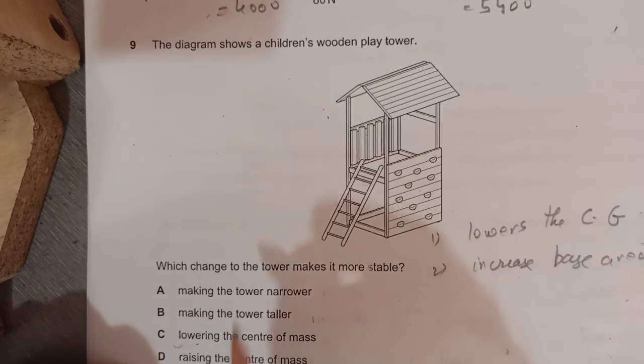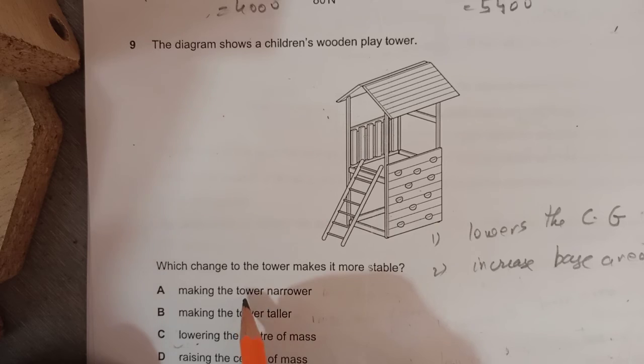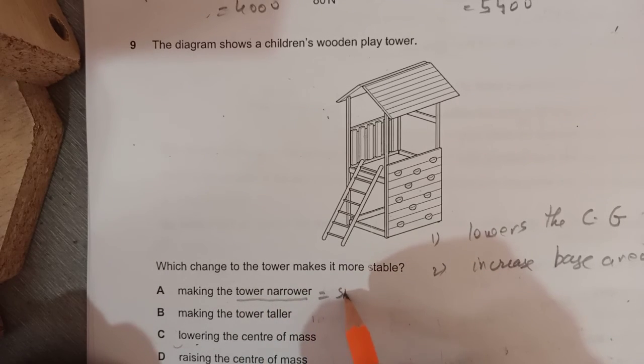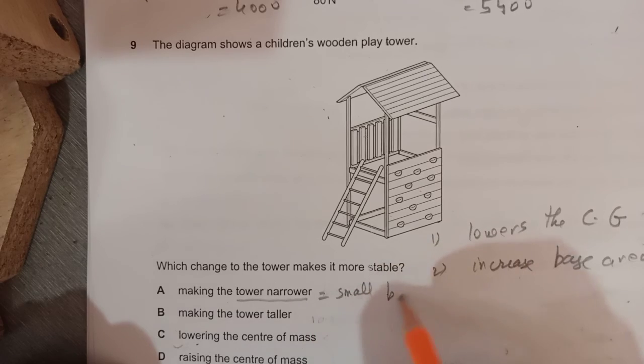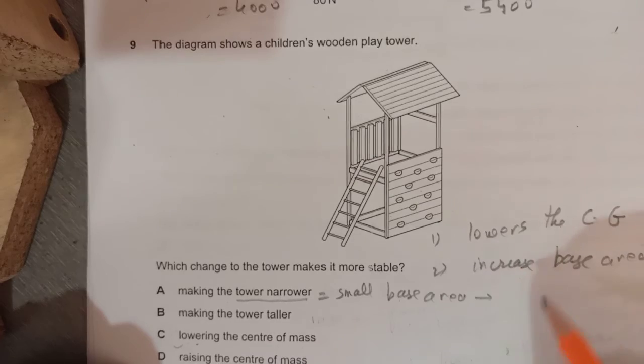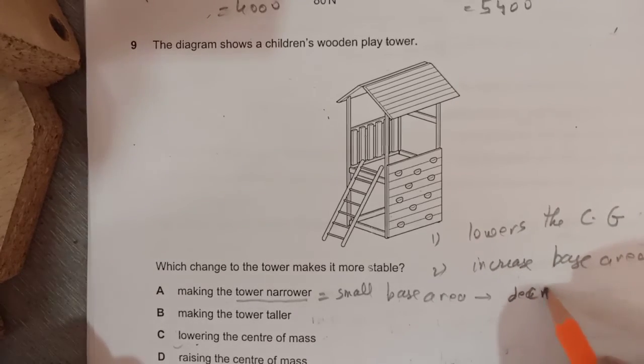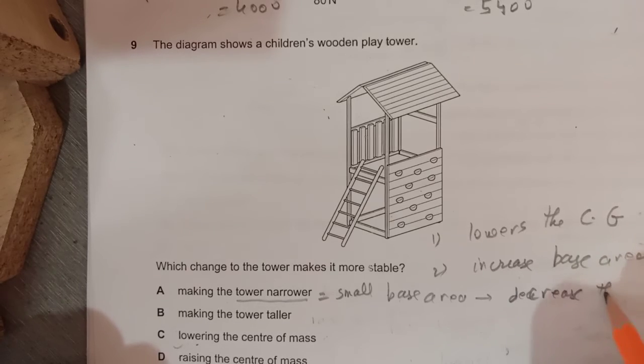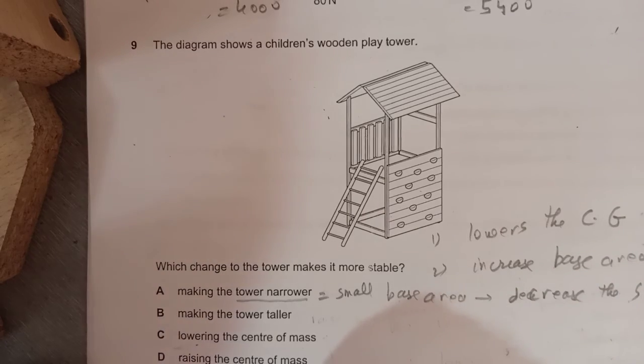So over here, making the tower narrow. If you make the tower narrow, it means small base area. When there is small base area, it means you have decreased the stability. It means object is no more in more stable state.